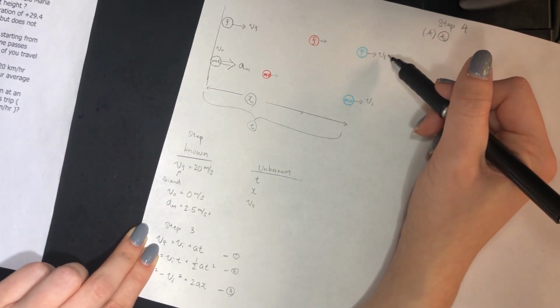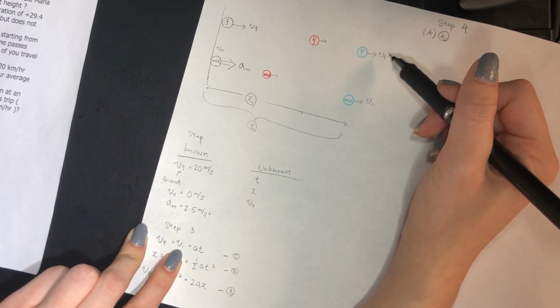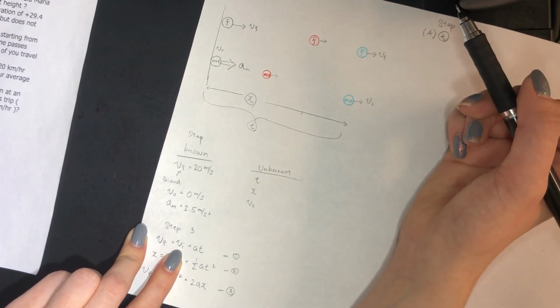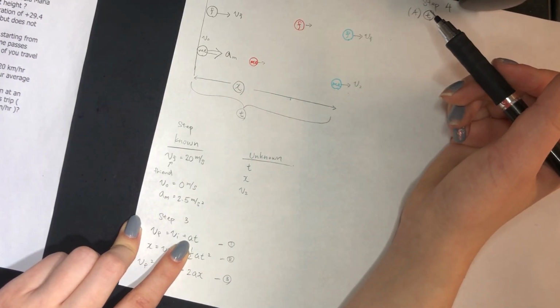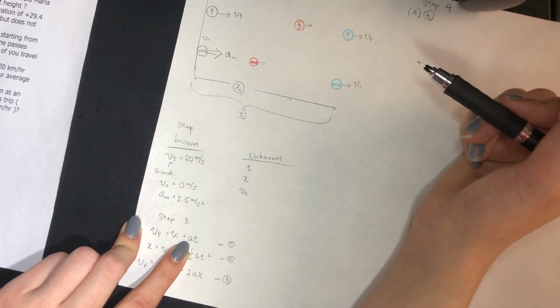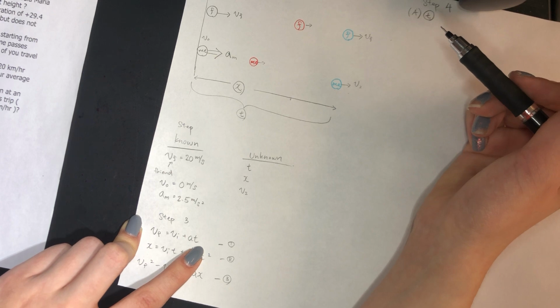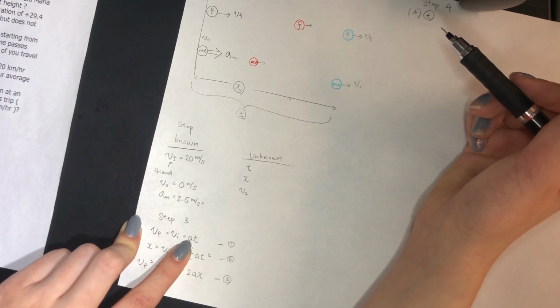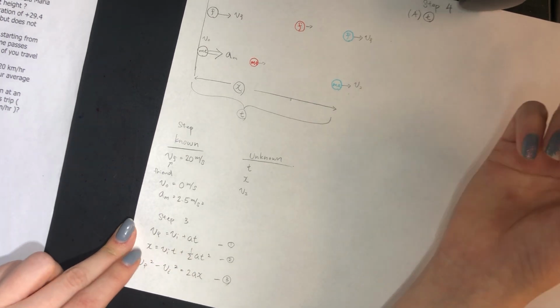V final, we know that because it's constant. V initial, we also know what that is. Acceleration, is our friend accelerating? No, they're not. So this would be 0. We're looking for t, but if this becomes 0, this will just become 0, and we can't use this, then we can't find t, right?